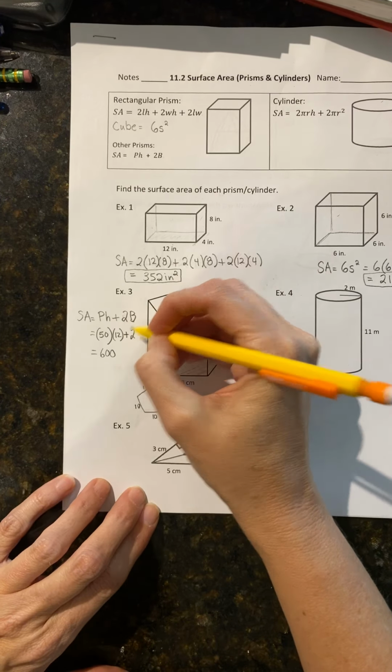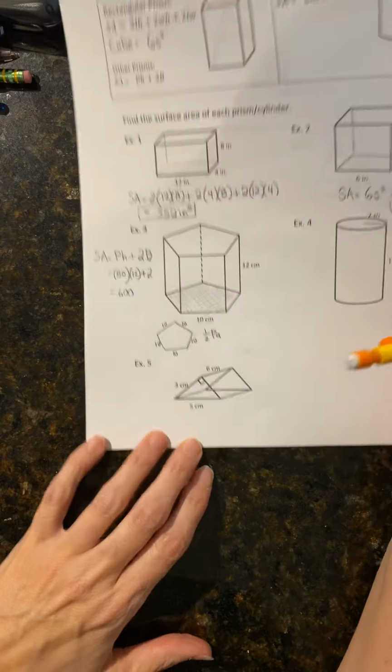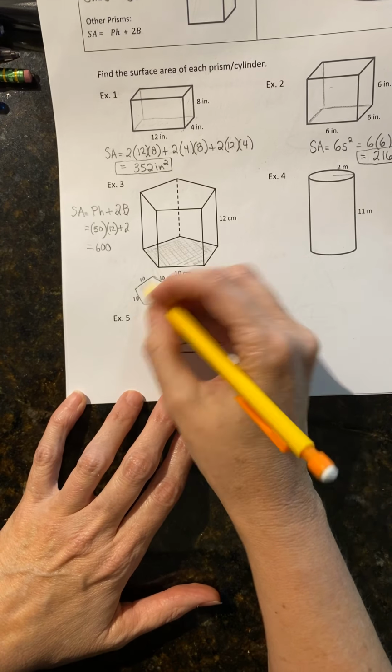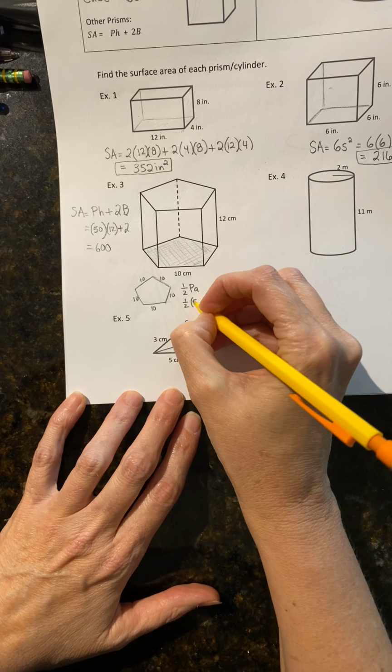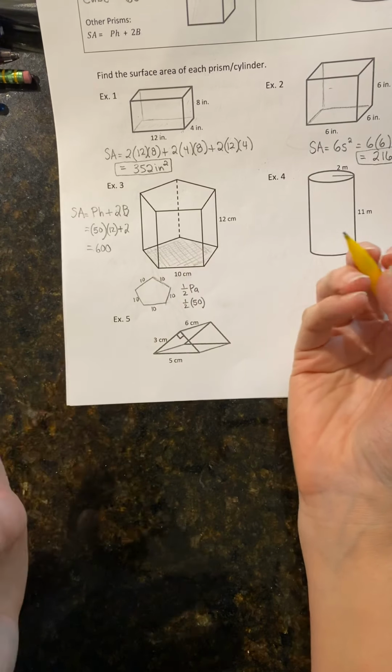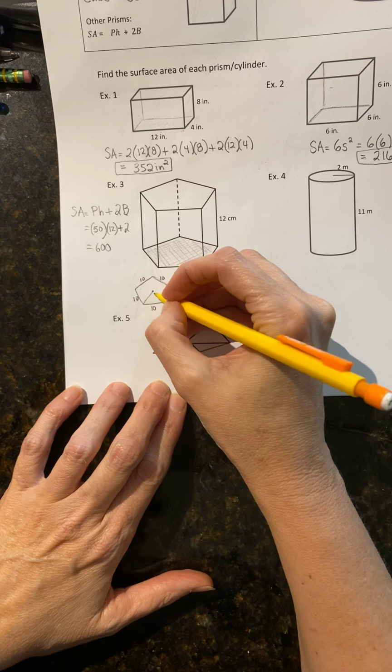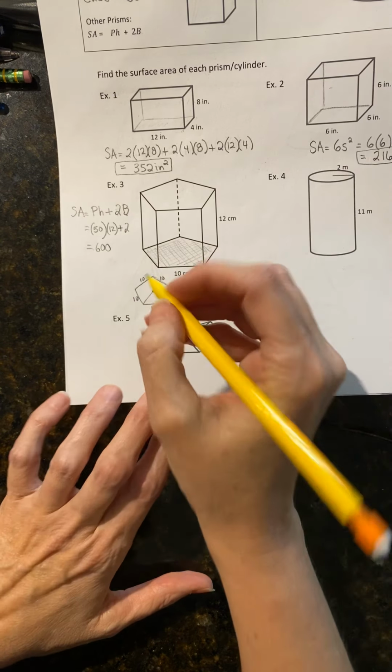All right, I need area of the base. This is where the work comes in. So to find the area of a regular pentagon, you have to use this formula, 1/2 perimeter times apothem. And so that was that part in chapter 10 that took a little bit of work. So let's talk about that. We already know what capital P is. It's 50. So it's still 50, but I don't have the apothem. So I have to do this chapter 10 work to get this missing apothem.